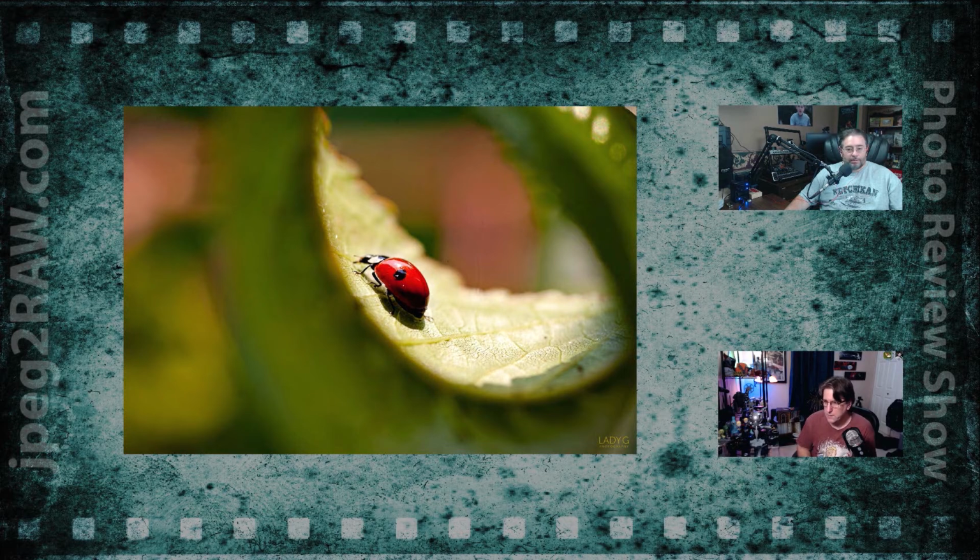The only thing you could have done here is focus stack a little bit, which with live animals is really difficult. Luckily, ladybugs sometimes don't move at all, which is great. But she's got some sensor lines here. It looks like some dirt on the sensor that she's going to want to clone out so they're not distracting. I'm seeing quite a few of them here. So Gina, you'll want to find out about getting your sensor cleaned for sure.